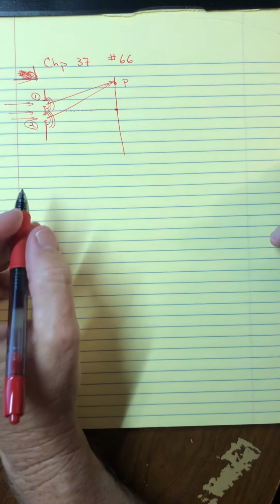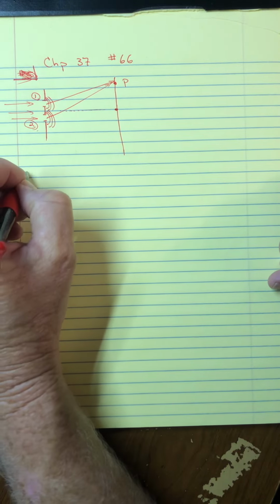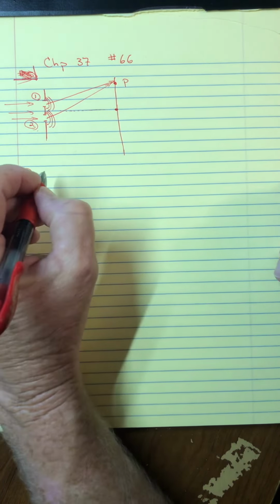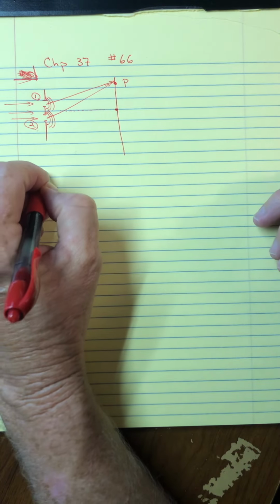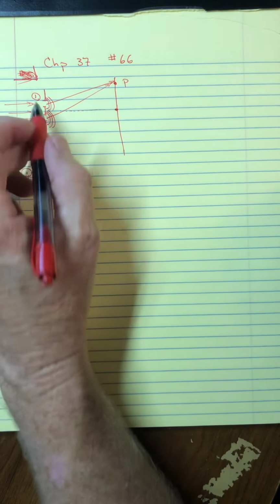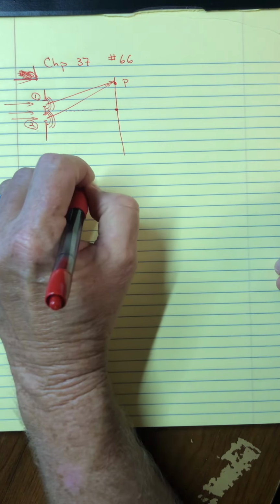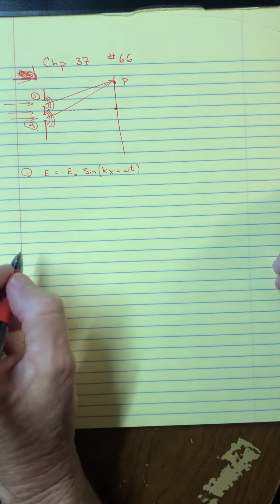But what we said in class then is if you wanted to figure out the intensity on the screen, you would first need to look at the interference, the constructive and destructive interference pattern. So what we would say here is, okay, wave number 1 hitting the screen might look something like this. Since it's an electromagnetic wave, we might say that it has E for electric field. From number 1, it might have some value of E naught, and then sine, and it would travel over to this point P, so we would say it would be a kx minus omega t.